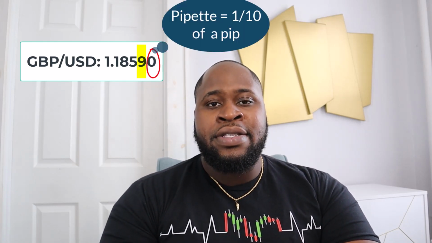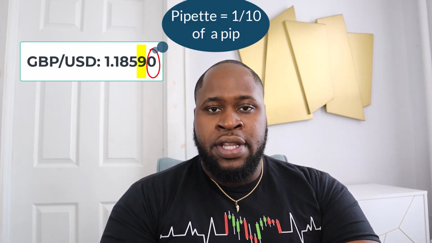For most currency pairs, the pip is going to lie in the 4th decimal place in price. Now, price can go as far as 5 decimal places, but the 5th decimal place, which we call the pipette, is not a measure of change that we are interested in as traders. What we are actually interested in is starting with the 4th decimal place, which we call the pip.